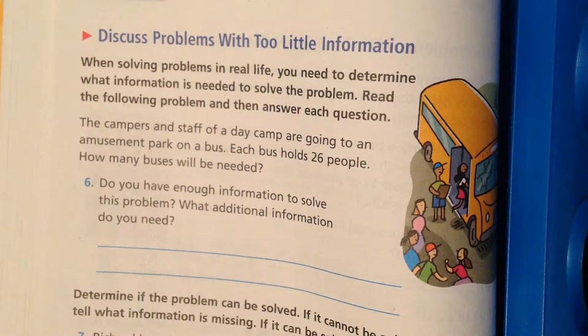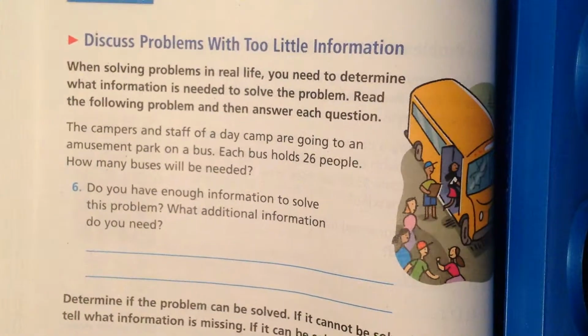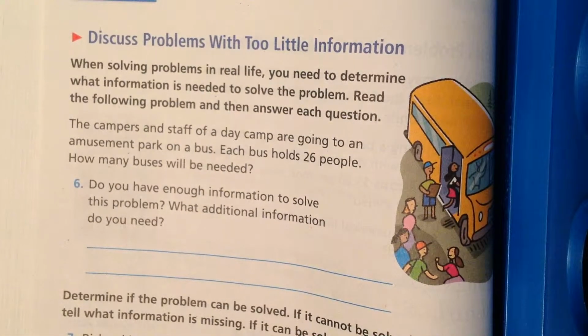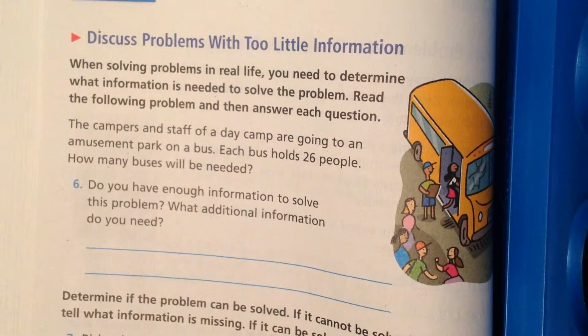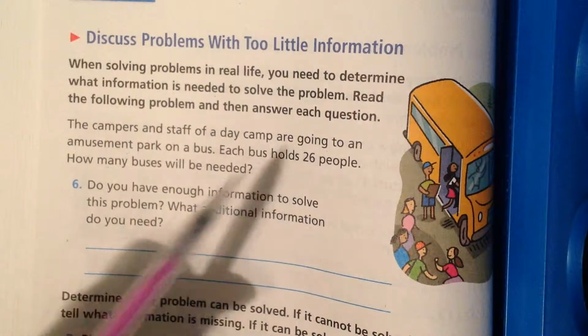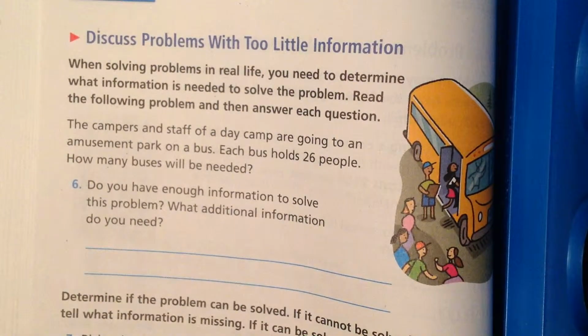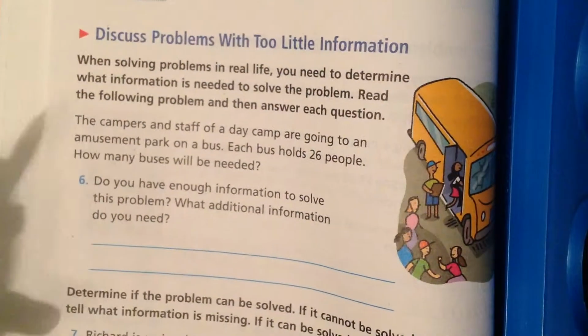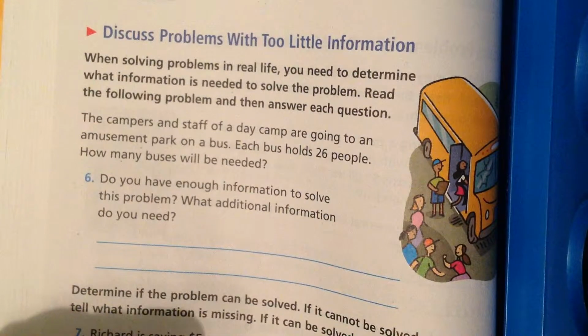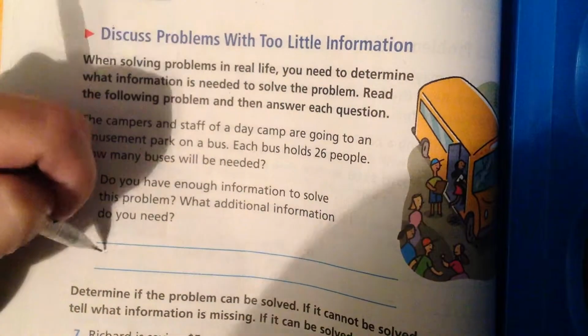So if I look at this problem again, the campers and staff of a day camp are going to an amusement park. Each bus holds 26 people. How many buses will be needed? Can I solve this problem? I only have one number to look at, and it tells me each bus holds 26, but it never told me how many people are going. So no, I cannot answer this question.